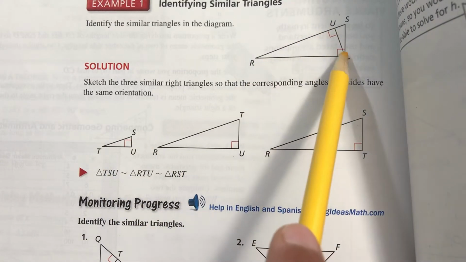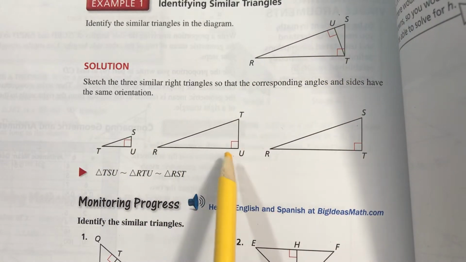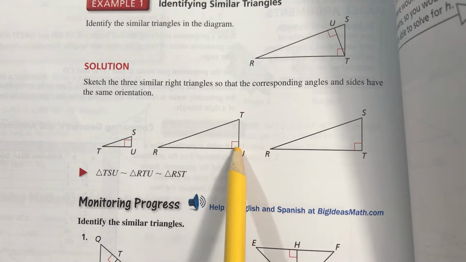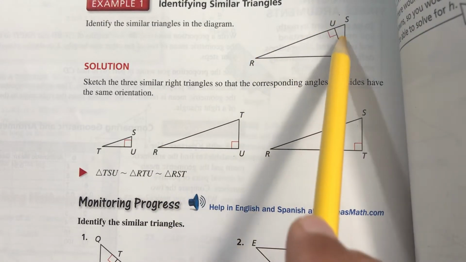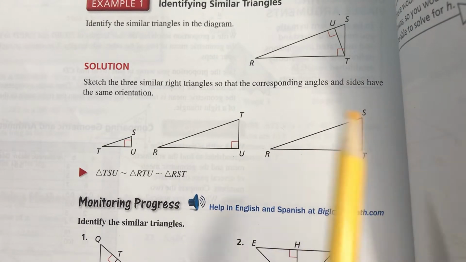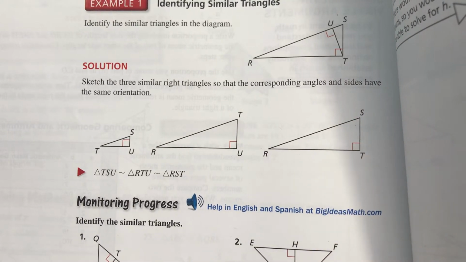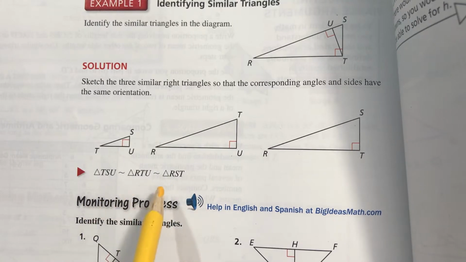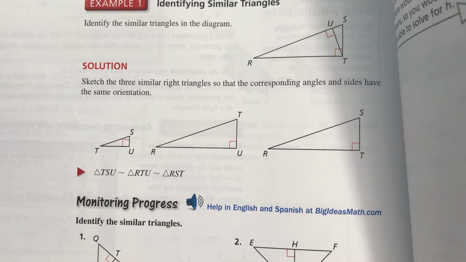Then you bring this triangle in the same orientation, and it becomes RTU, and then this bigger triangle, same orientation, becomes RST. This way you get three similar triangles, and you can finally write that all three are similar.